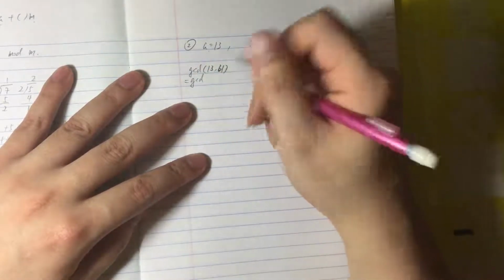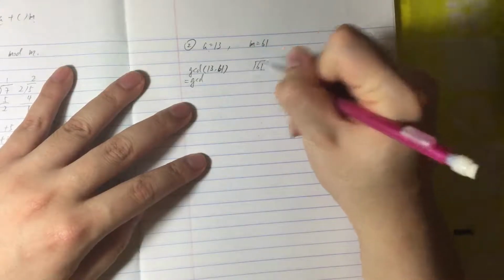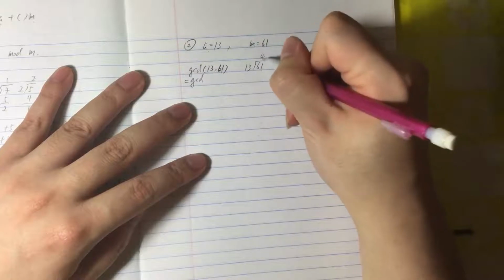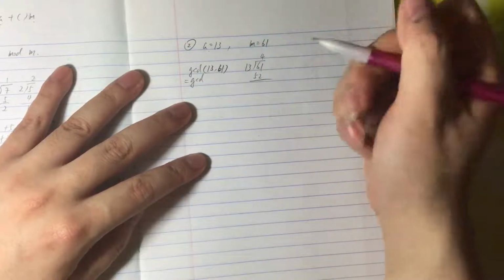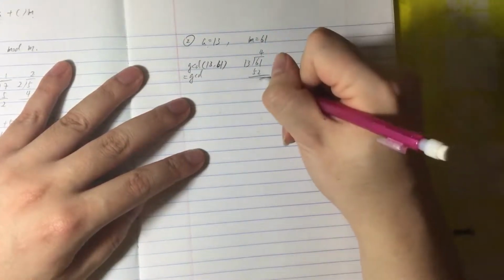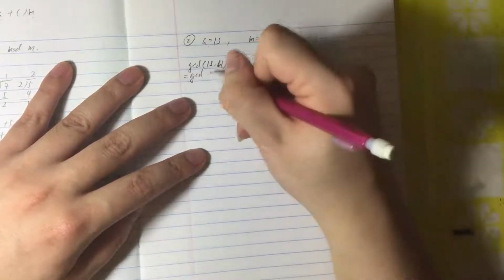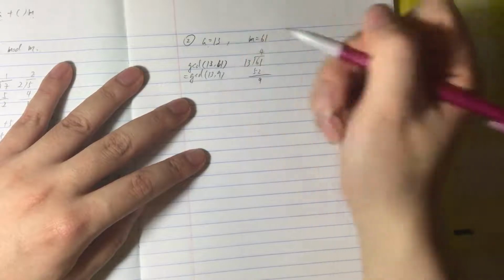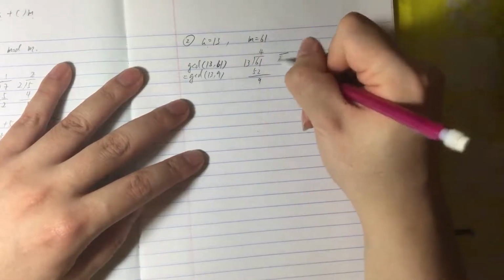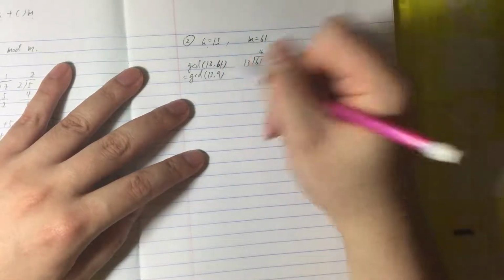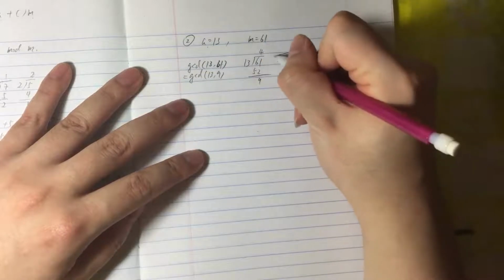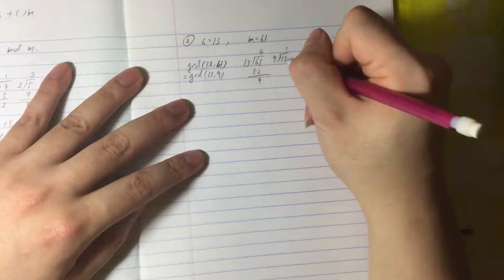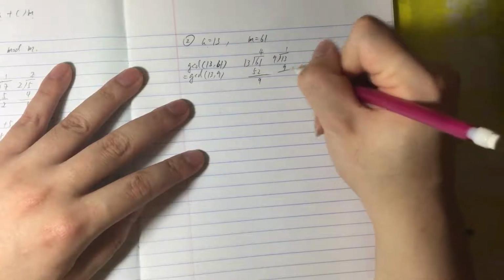Take the larger number, divide by the smaller number. 61 divided by 13. 13 goes into 61 4 times. 4 times 13 is 52. 61 minus 52 is 9. So the remainder is 9. Replace the larger number with the remainder. Next, keep dividing. 13 divided by 9. 9 goes into 13 1 time. 1 times 9 is 9. The remainder is 4.